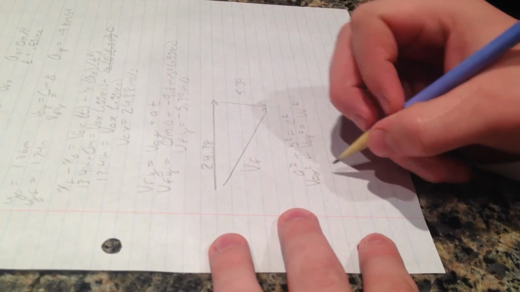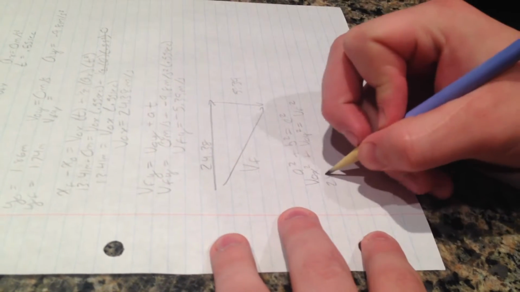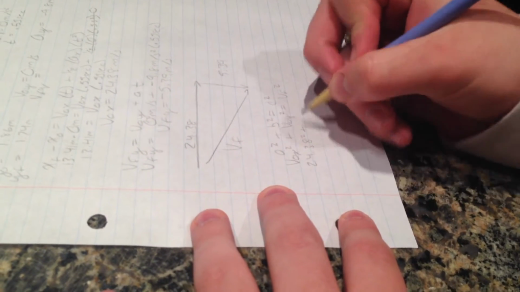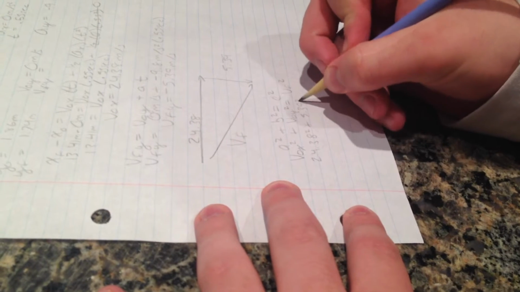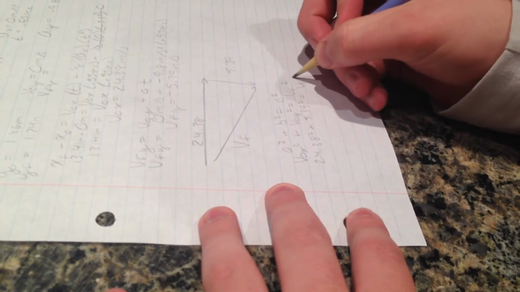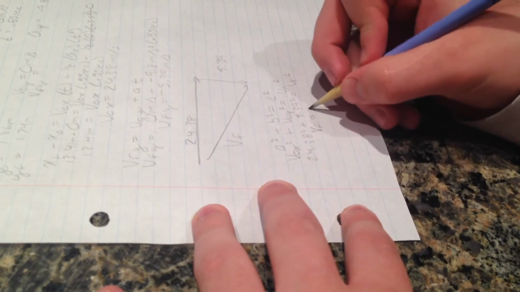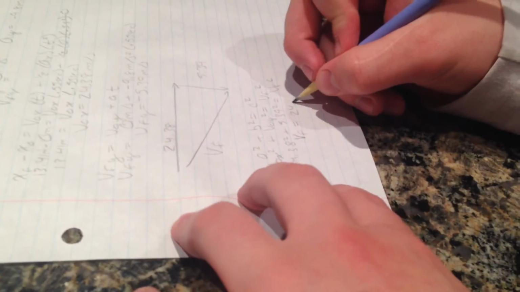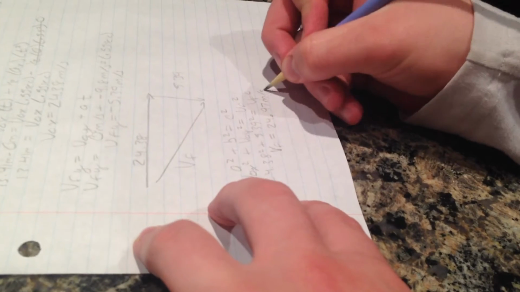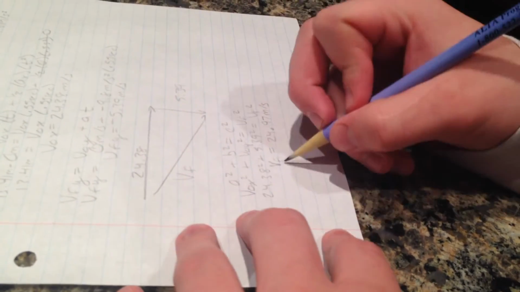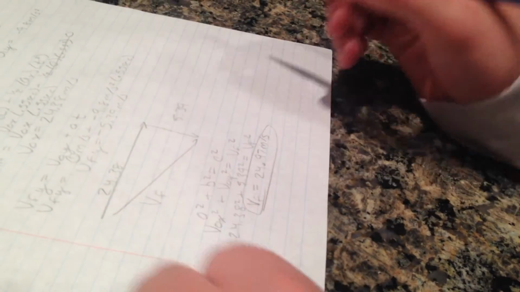So this equation was already done, but we'll plug in the numbers. 24.38 squared plus 5.39 squared equals v final. So v, or velocity in the final direction, is 24.97 meters per second. That, right there, is how you find the velocity of the baseball.